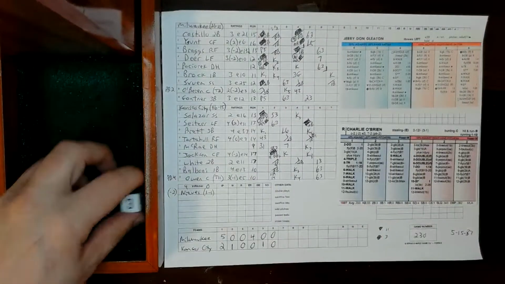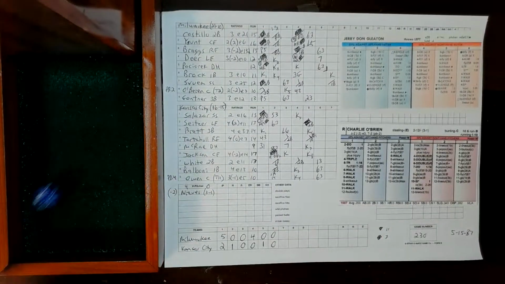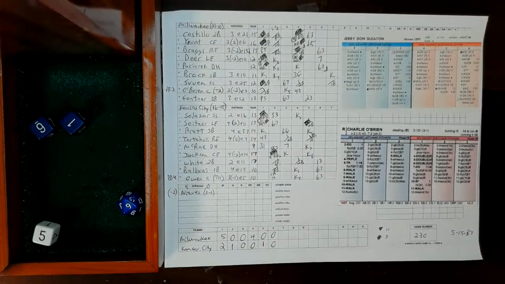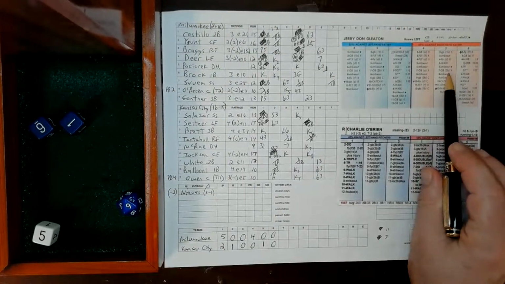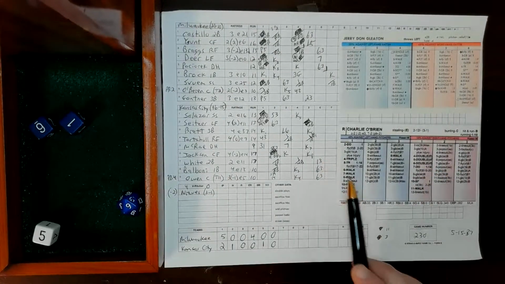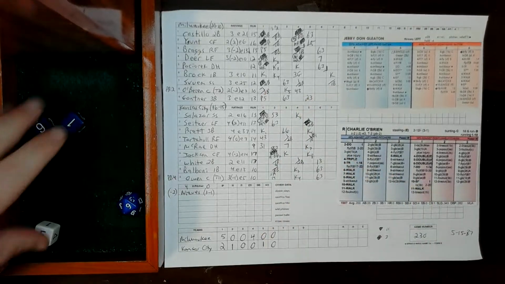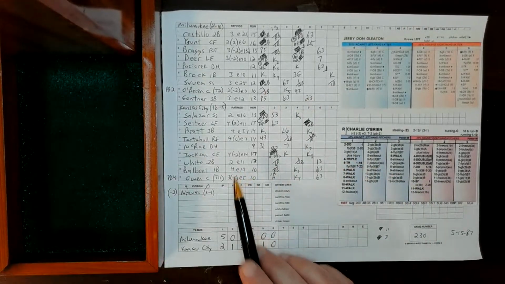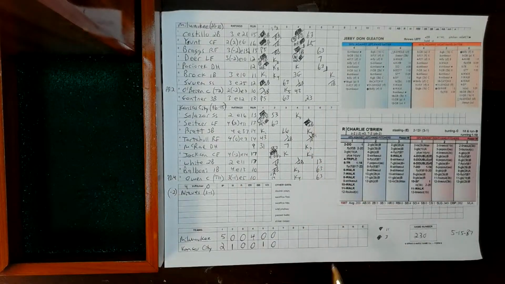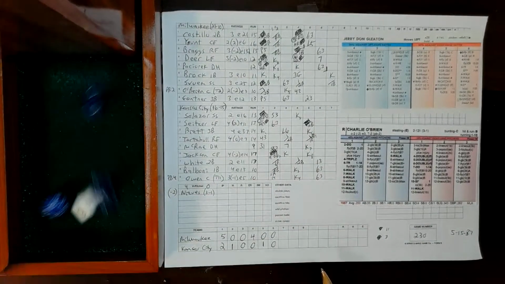Charlie O'Brien will step to the plate against Gleaton. 5-7, and that's a ground ball, second base X. That might get the runner too, because they weren't holding him on, but it still might be a double play here. White is a 2E11, so since they weren't holding him on, he keeps the 2.